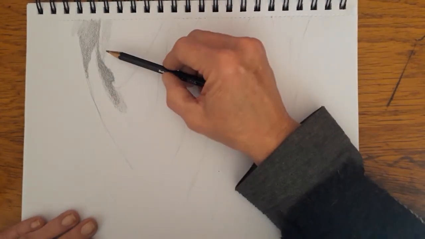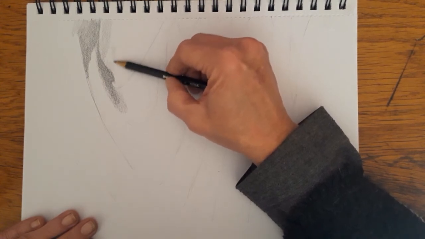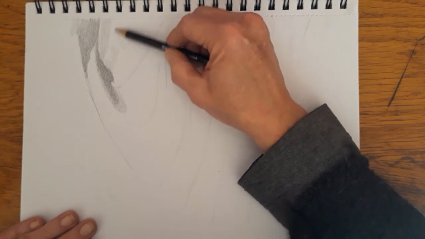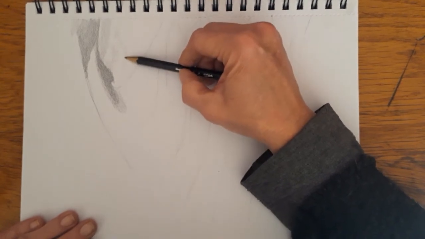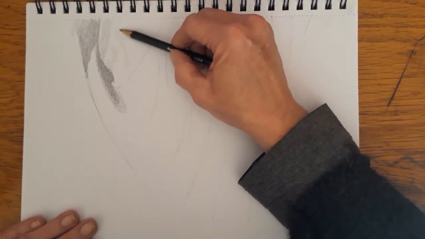Right, there's quite a few mid-tone and light shadows in this area here. That one forms almost like... always look for shapes.